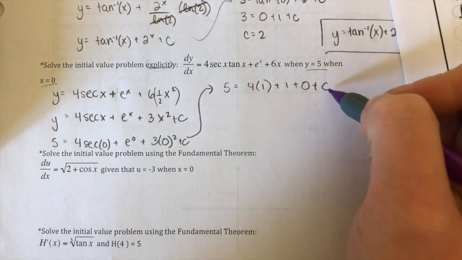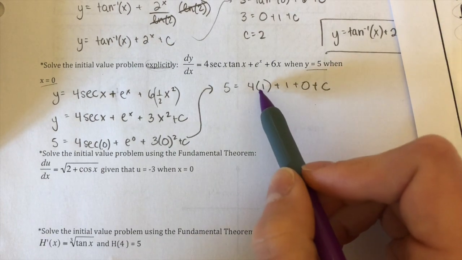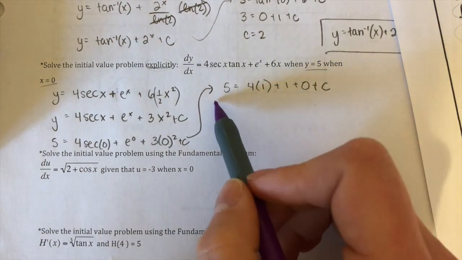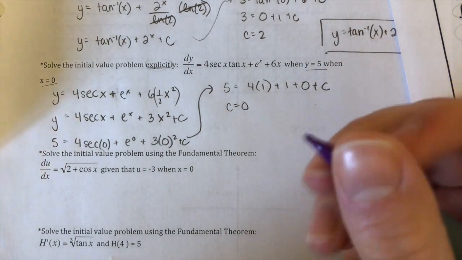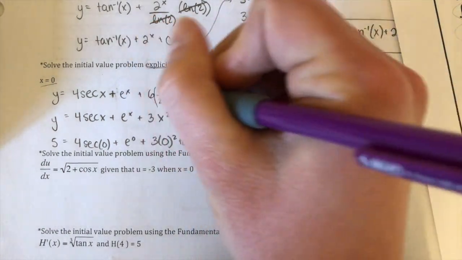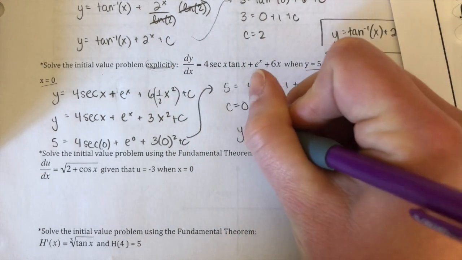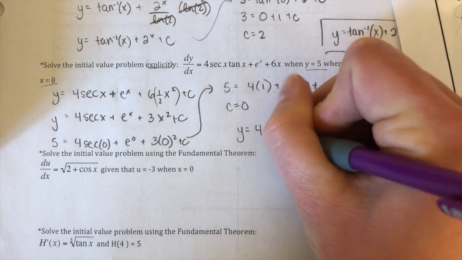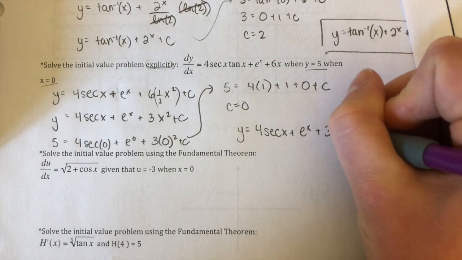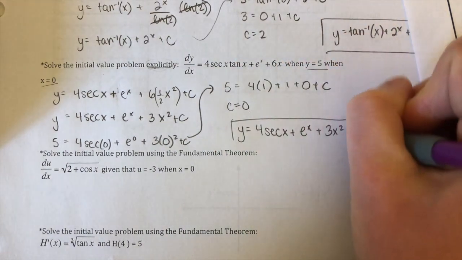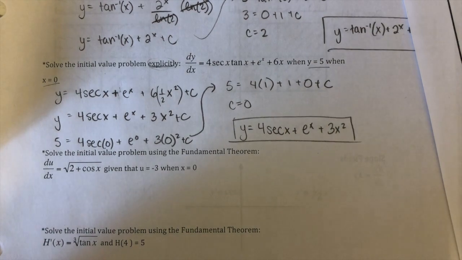So then c is going to be equal to, so this side is 5, subtract that, so c in this case is actually 0. So then my original statement would be 4 secant x plus e to the x plus 3x squared. And that is my starting point, and my c is 0.